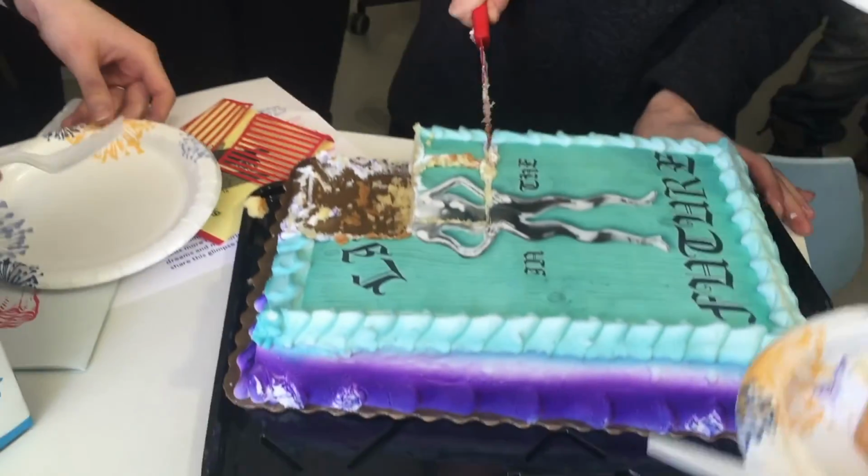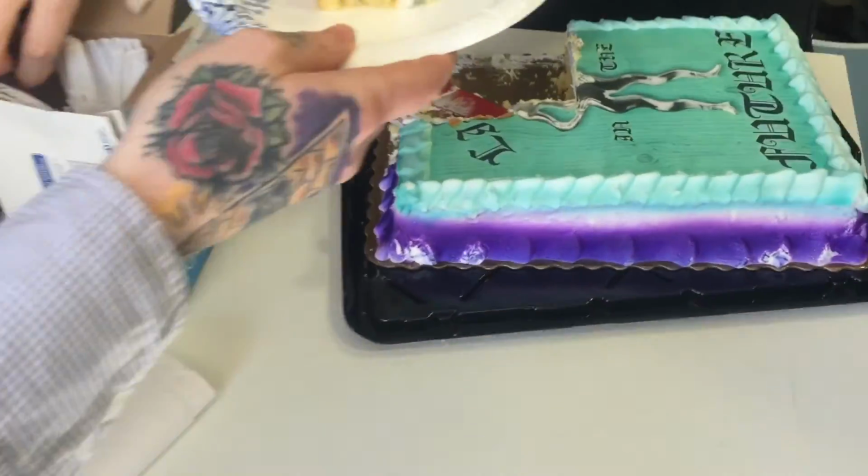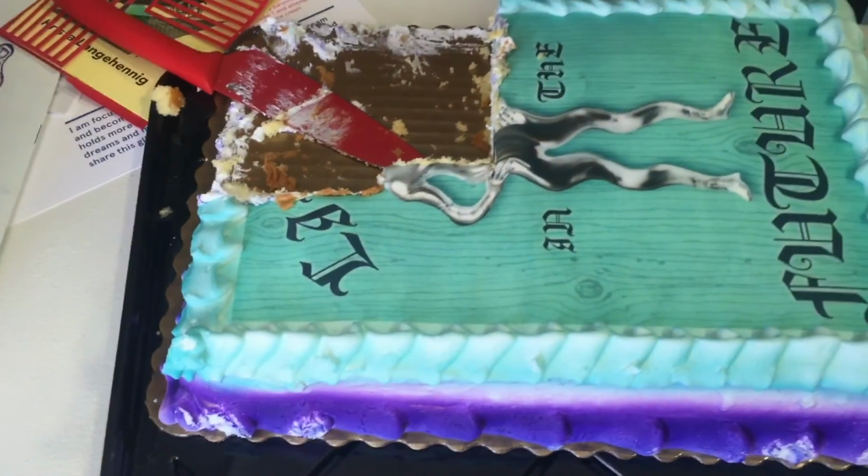Feast your eyes on this absolutely ridiculous cake. Okay, yeah. Does that work for you? And then I'll eat Elliott's torso. Yeah. Great. Yeah, I bet it tastes kind of salty. I'm just guessing.